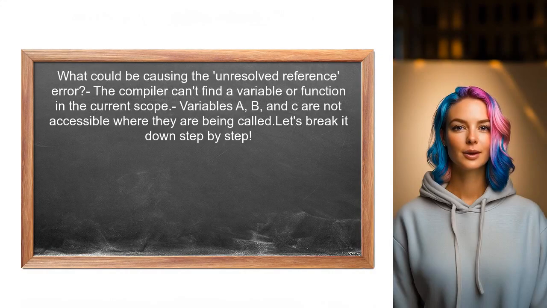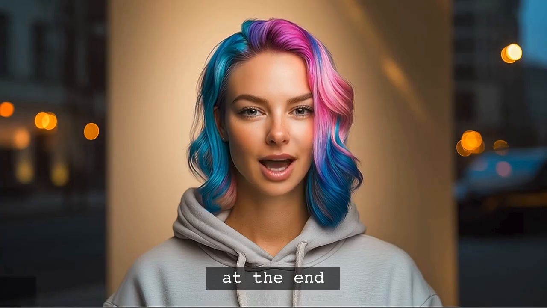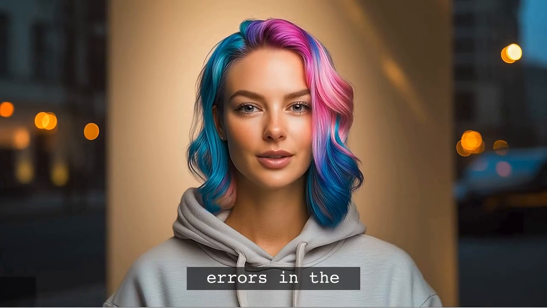So what could be causing this unresolved reference error? It usually happens when the compiler can't find a variable or function in the current scope. In this case, it seems like the variables A, B, and C are not accessible where they are being called. Let's break it down step by step. And stick around. At the end of this video, I have a great tip that will help you avoid these kinds of errors in the future.